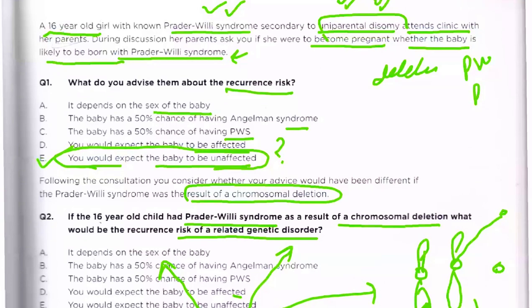Now, I have chromosome 15 from my mother that is deleted. What is this disease? When the abnormal chromosome is coming from the mother, what is the name of that disease? That is Angelman syndrome. Now, she was a case of Prader-Willi due to deletion from her father. But now this baby has acquired the deleted chromosome number 15 from her mother.